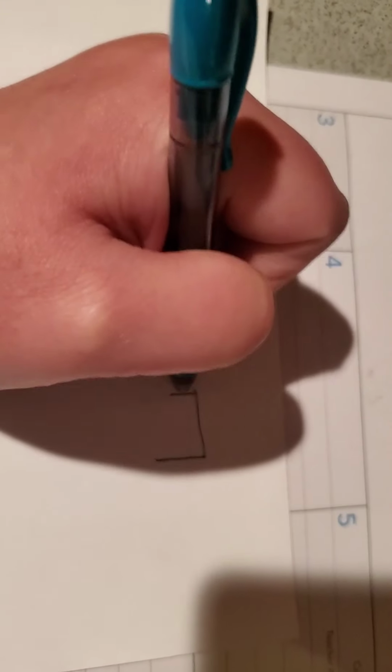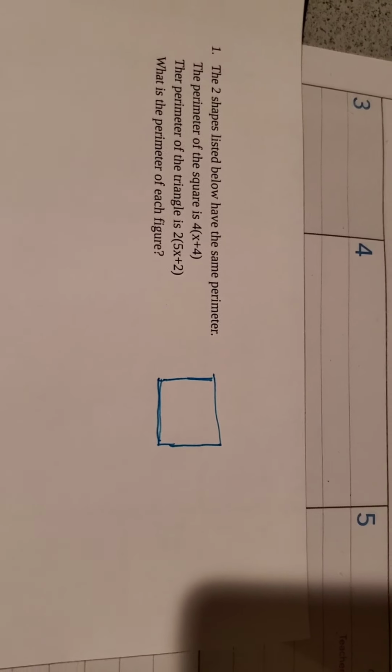Okay, so again, like I said, they don't give you the shapes, but for me, it's easier if I draw the shapes. So say I have a square. Remember, squares are not rectangles. I almost drew a rectangle. And they're saying that the perimeter of this square equals 4 times x plus 4.